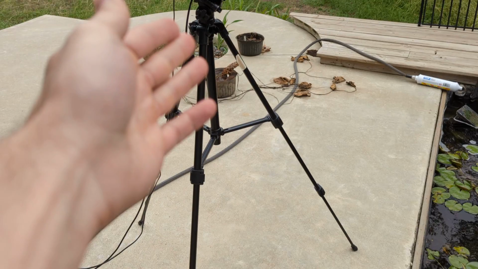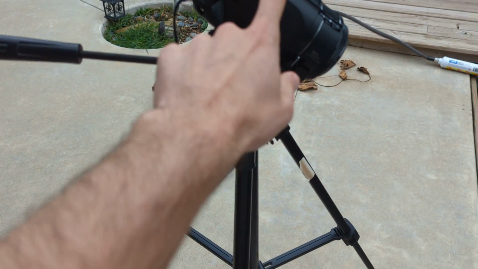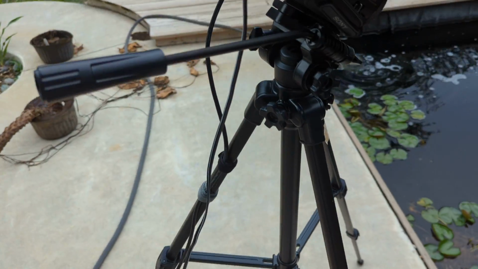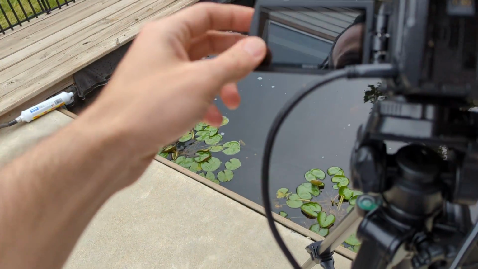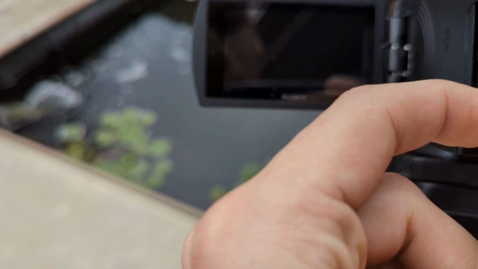This is a camera over here that I use for recording the fish. So this is a Sony AX53. It's a piece of junk. It's kind of damaged in a bunch of ways, so I just use it for recording fish. And as you can see right here, I think it's actually dead because I left it out in the rain. So yeah, this thing's probably never going to turn on again.